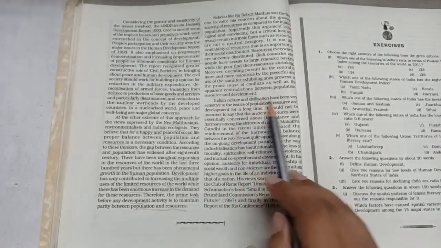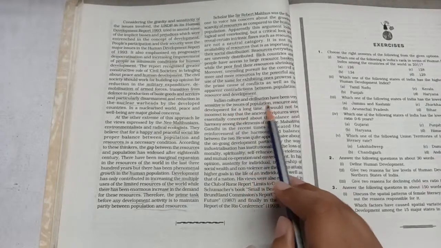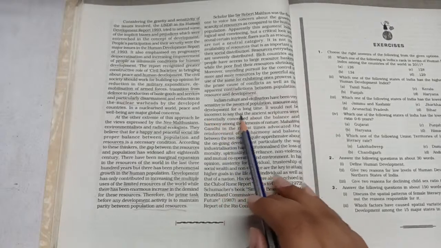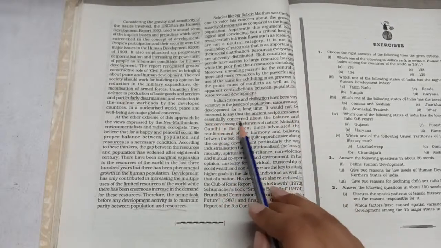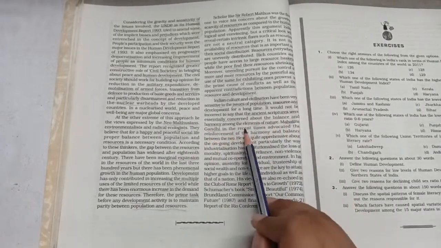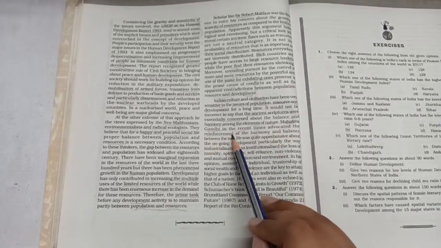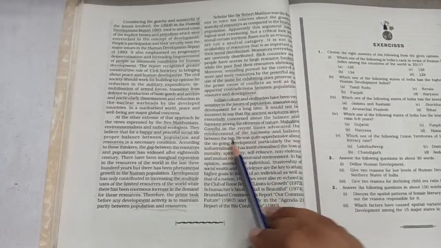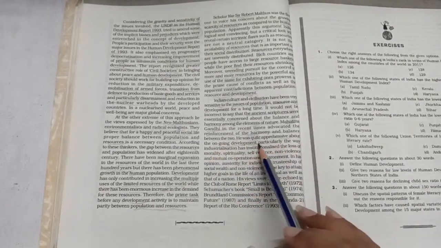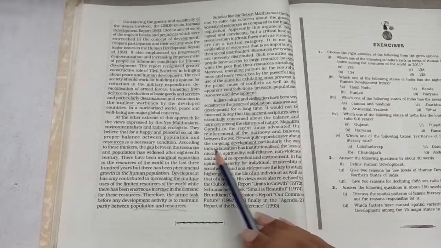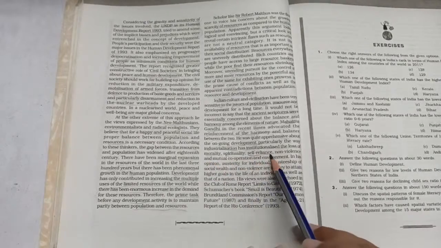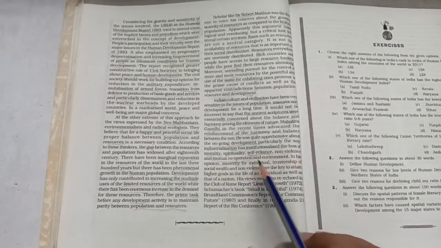Indian culture and civilization have been very sensitive to the issues of population, resource, and development for a long time. It would not be incorrect to say that the ancient scriptures were essentially concerned about the balance and harmony among the elements of nature. Mahatma Gandhi in recent times advocated the reinforcement of the harmony and balance between the two. He was quite apprehensive about the ongoing development, particularly the way industrialization has institutionalized the laws of morality, spirituality, self reliance, non violence, and mutual cooperation and environment.